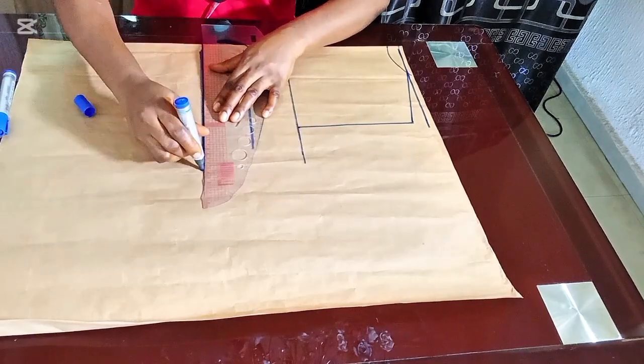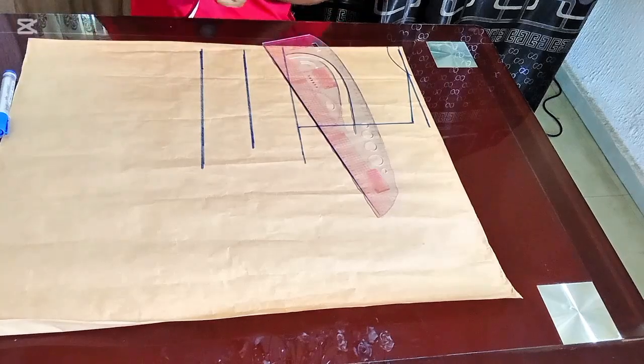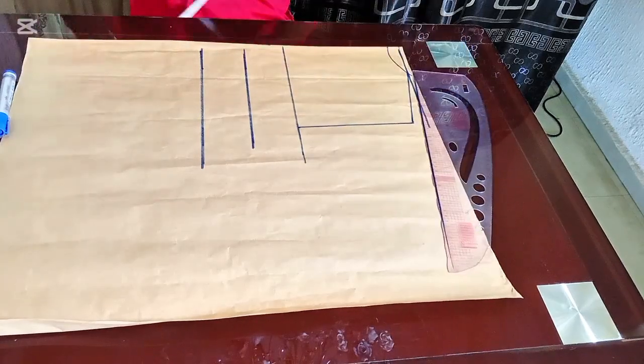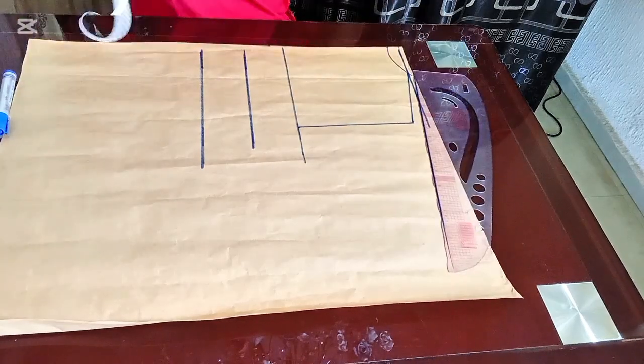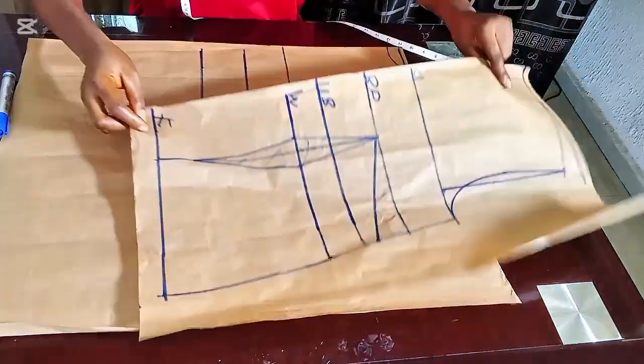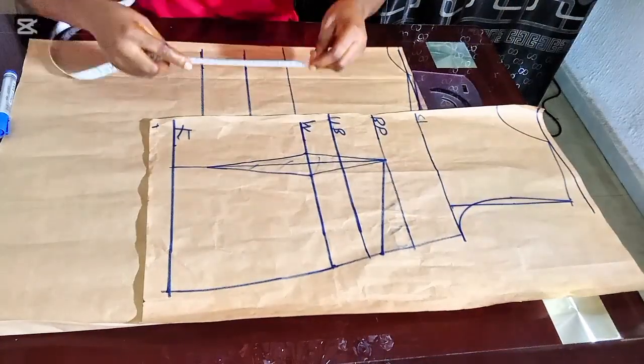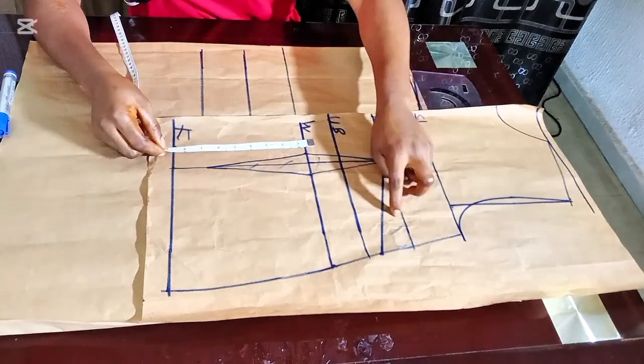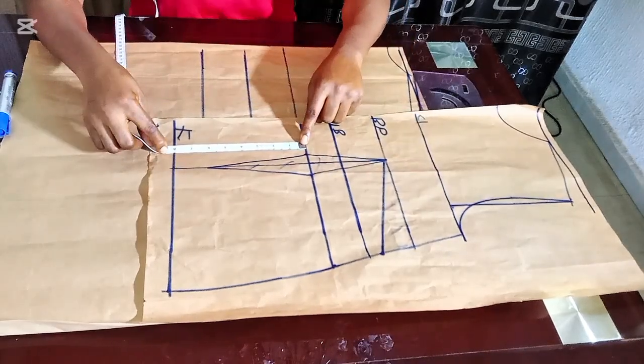Okay, so for the full length, we won't just measure from the shoulder to the full length. Remember we added a bust dart at the front pattern, so if we just measure that way, the two patterns will not match up.